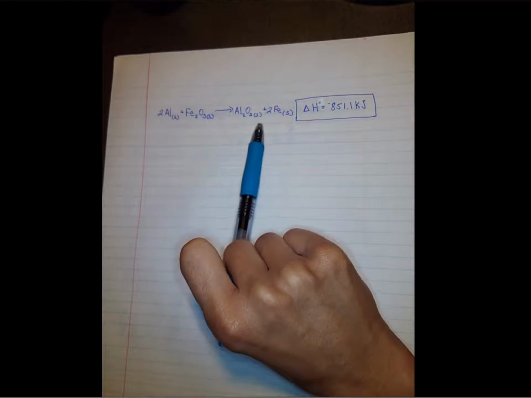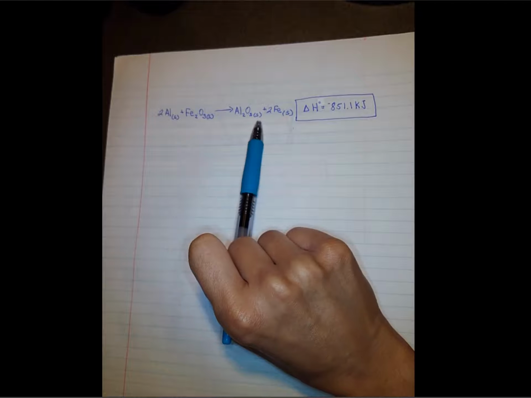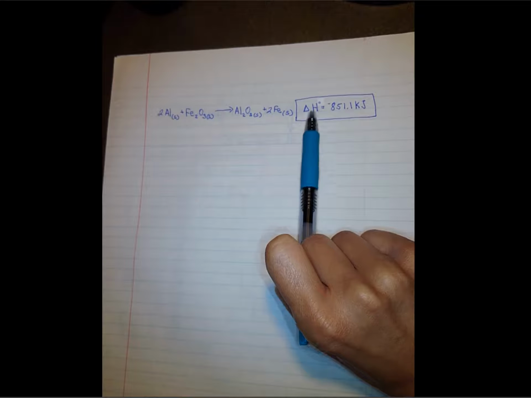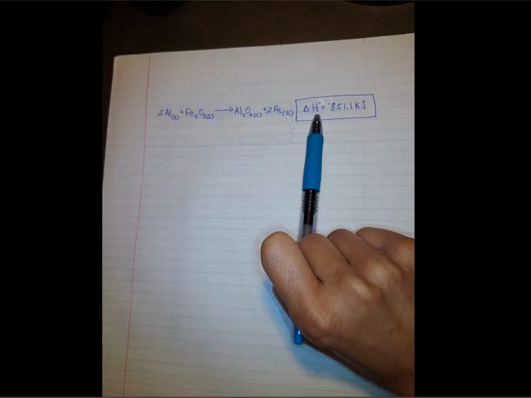Okay, today I want to talk to you about Hess's law. This is a thermochemical equation. Just like other equations, this has a reactant and the product side. What is so different about this equation is that the change in enthalpy is given to you.